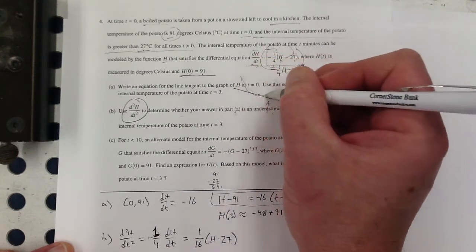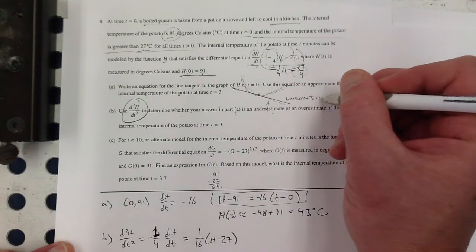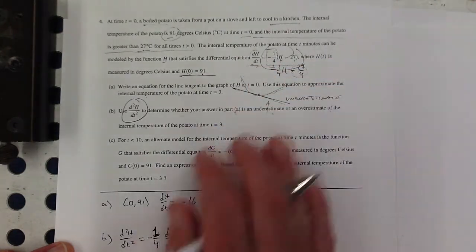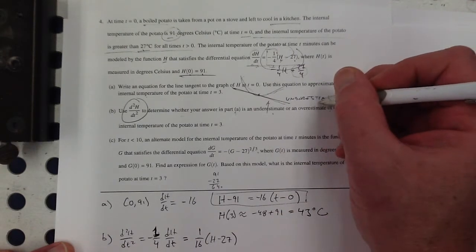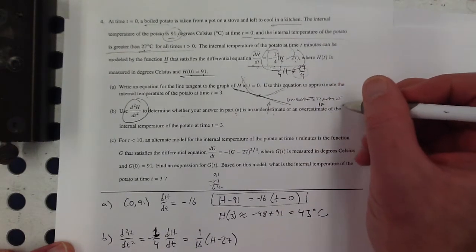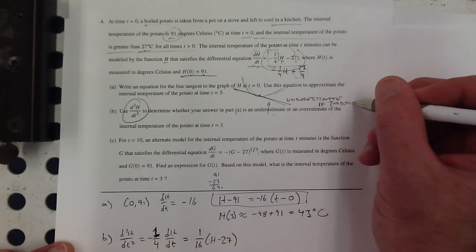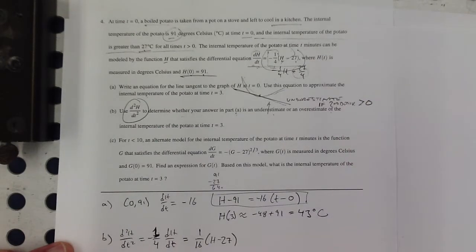Because if the curve's concave up, the tangent line will be below it. And likewise, if it was concave down, the tangent line will be an overestimate. So it's an underestimate if the second derivative is positive. In other words, if it's concave up.